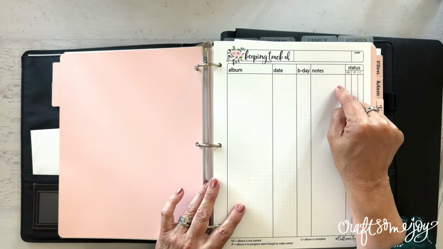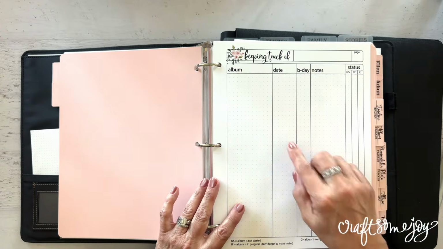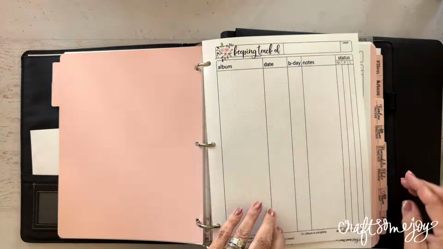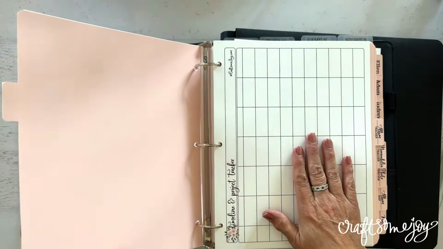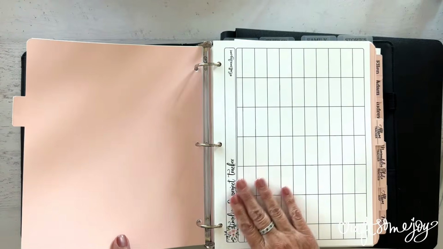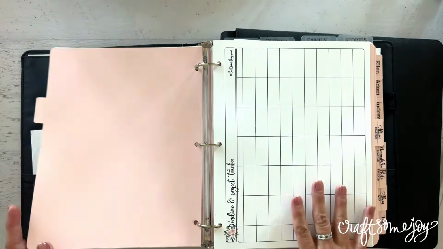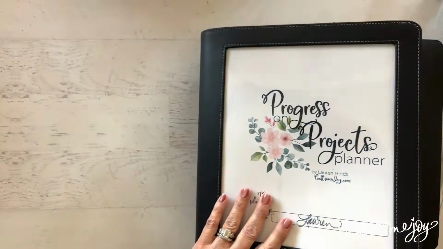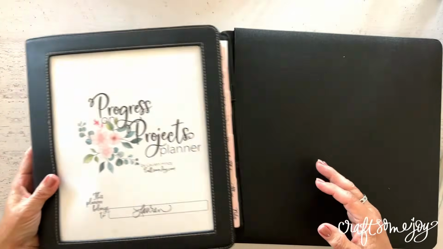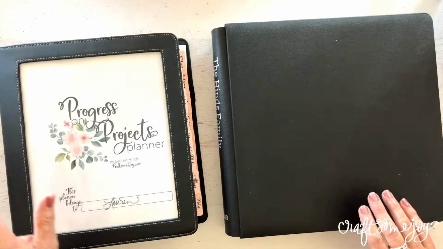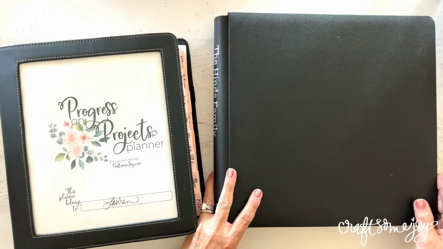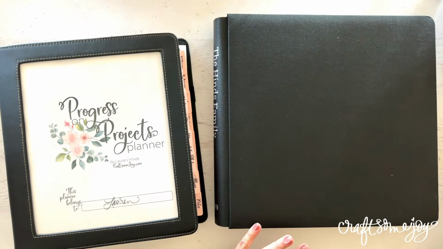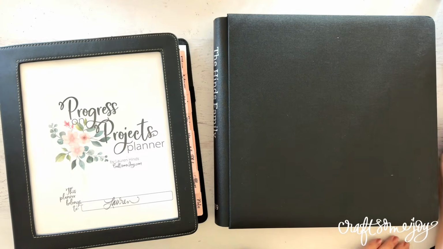You could do notes here and so forth. Or if you wanted to do it here, you could use this form somewhat for that. But I had already started and mostly completed all the kids' baby books by the time my planner came about. So I don't have one of those, and I don't have grandbabies yet.